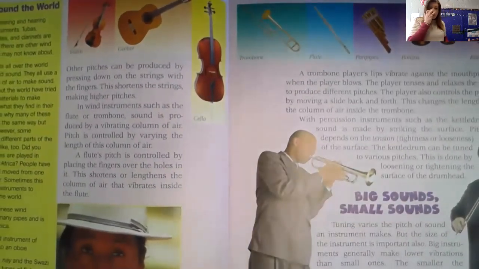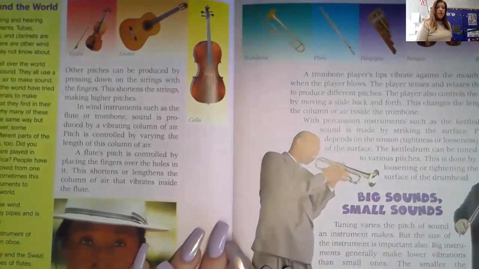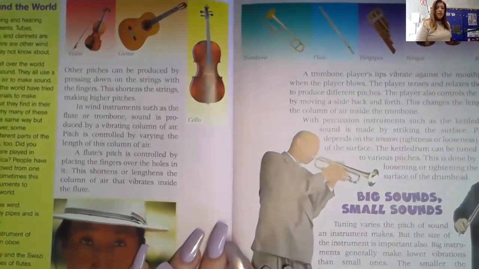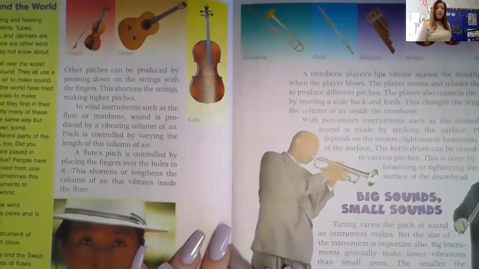Other pitches can be produced by pressing down on the strings with the fingers. This shortens the strings, making higher pitches. In wind instruments such as the flute or trombone, sound is produced by a vibrating column of air. Pitch is controlled by varying the length of this column of air.